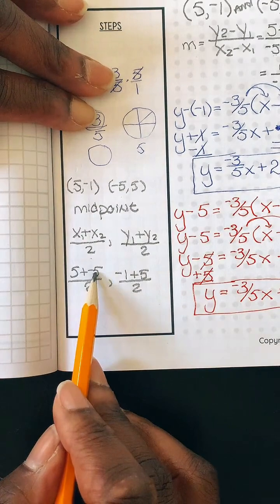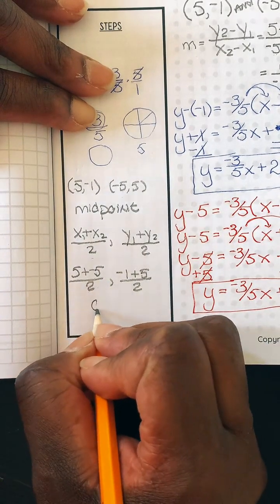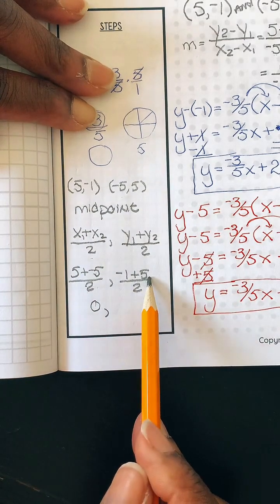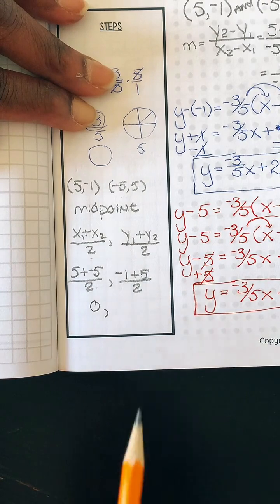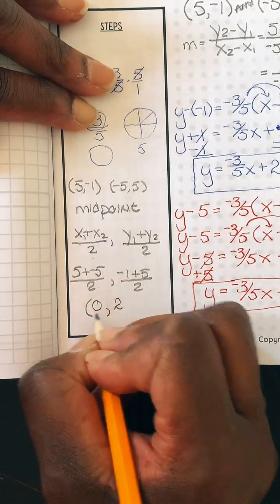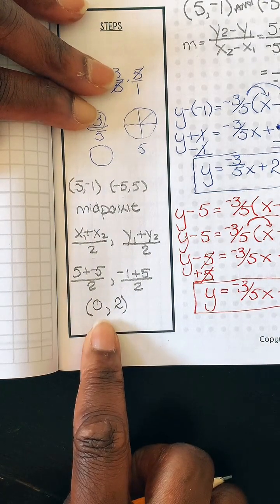So 5 plus -5 gives me 0. 0 divided by 2 is 0. And then -1 plus 5 is 4. 4 divided by 2 is 2. So the midpoint between those 2 points is going to be at 0, 2.